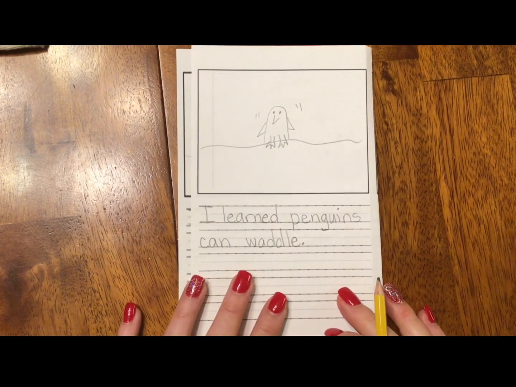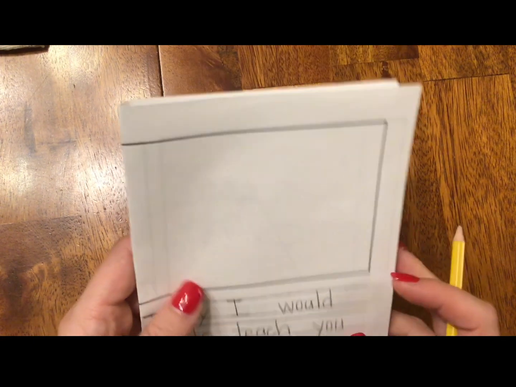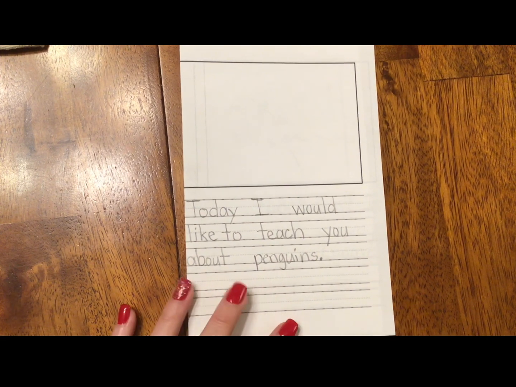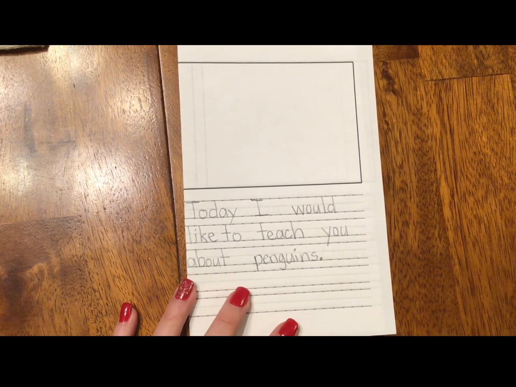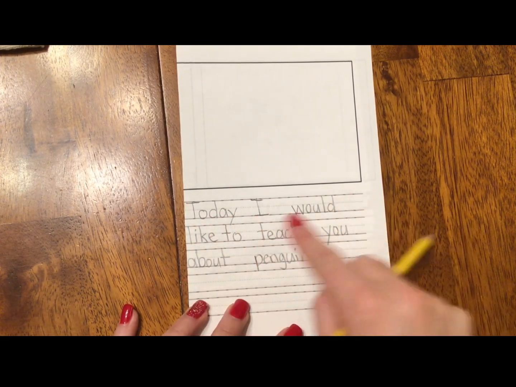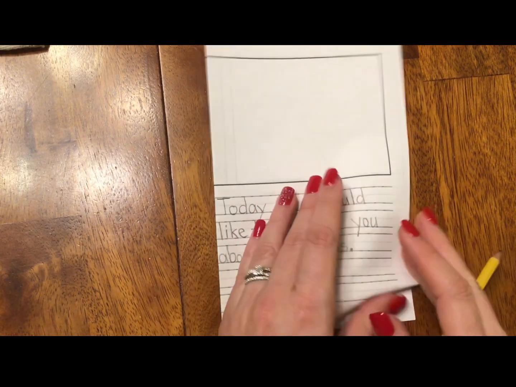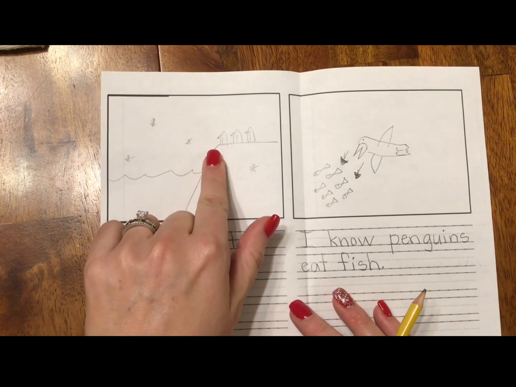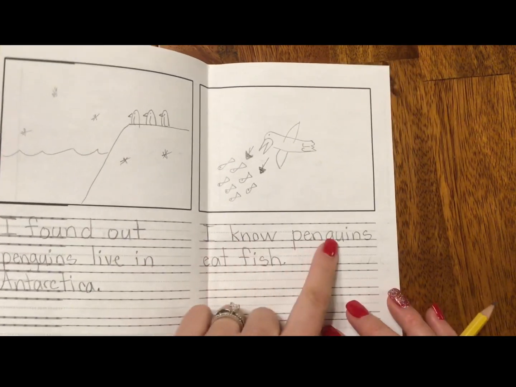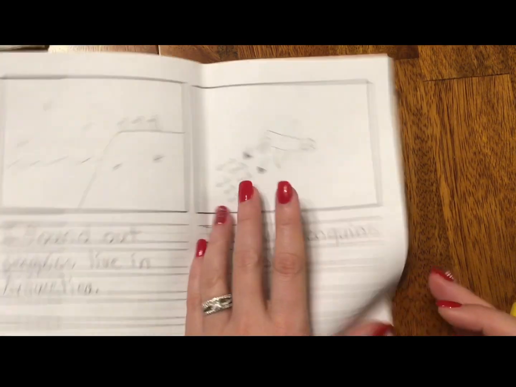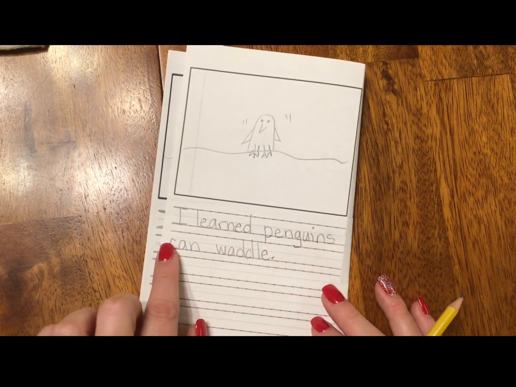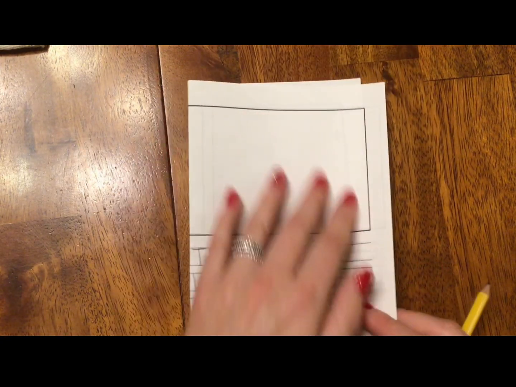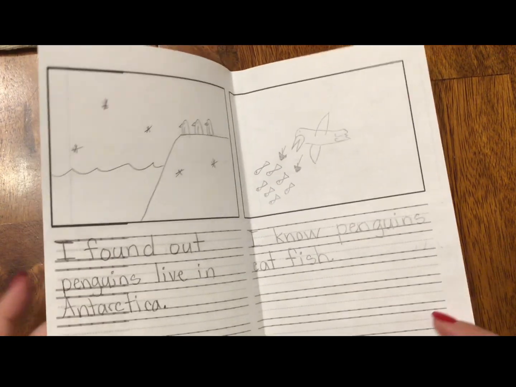All right, my friends, you should have your final picture. I have a penguin waddling. If I go back, hopefully you have a picture on your front, I can read my whole entire research paper. Today, I would like to teach you about penguins. I found out penguins live in Antarctica. I know penguins eat fish. I learned penguins can waddle. And of course, you will be putting colors with all of these pictures.